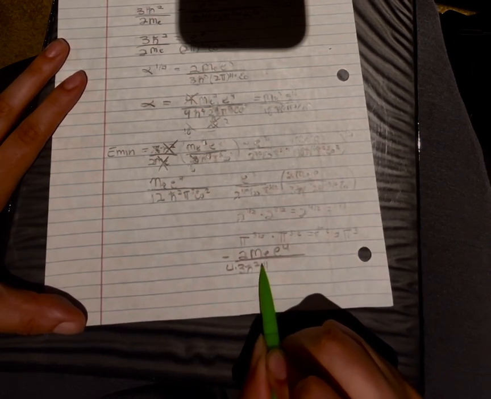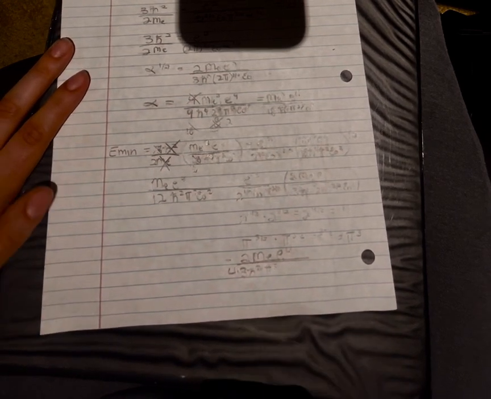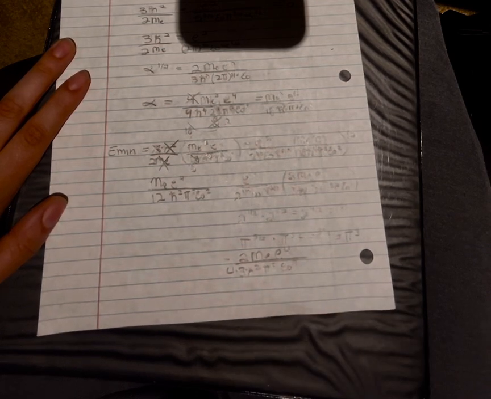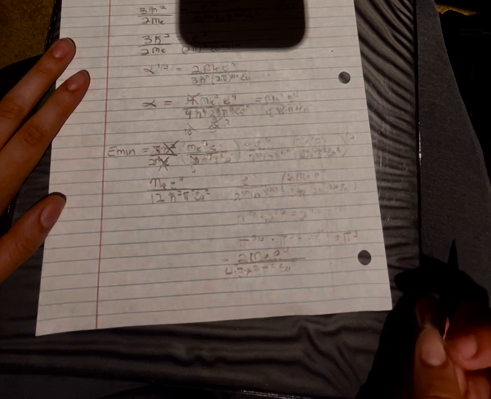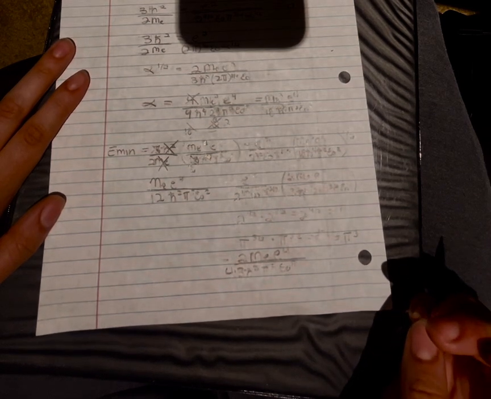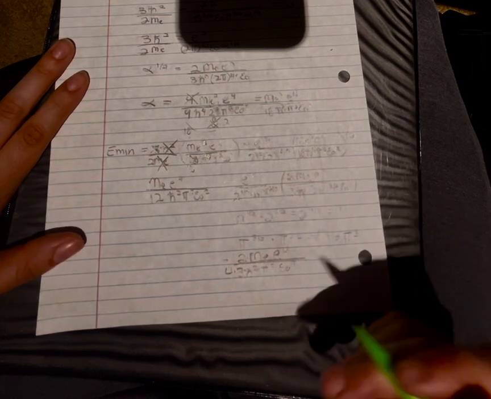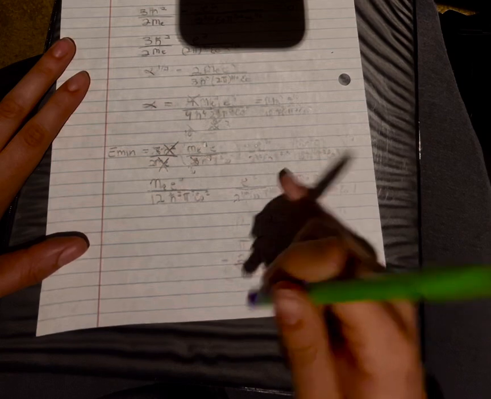We have pi cubed and E0 squared. And this is 2 to the 12, 2/12.